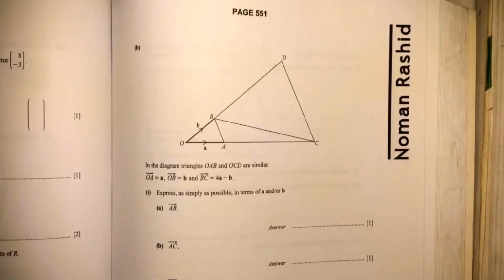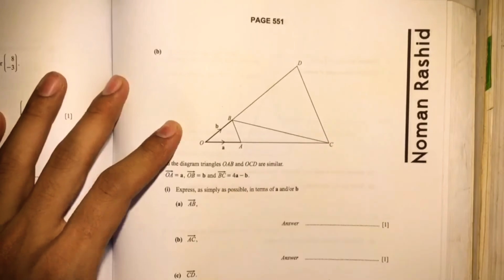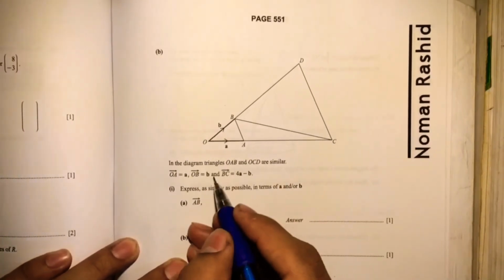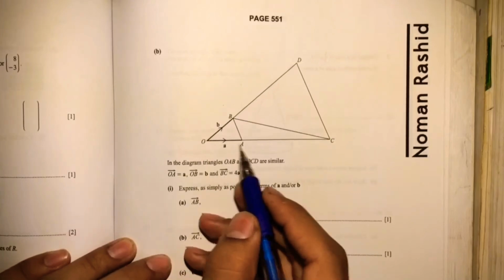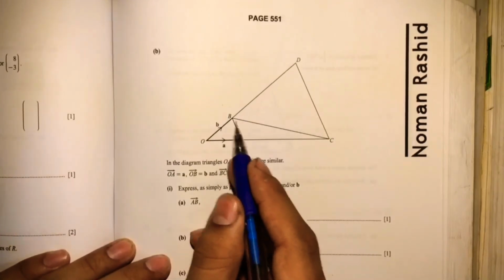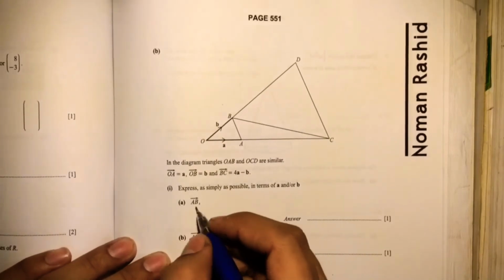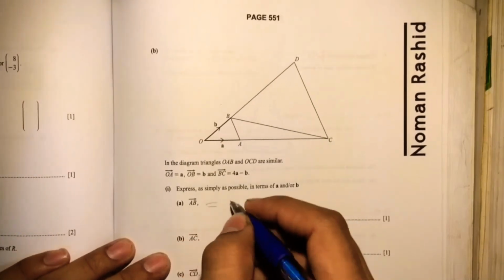Now questions for area. In the diagram, triangles OAB and OCD are similar. So we are applying similarity over here. OA is equal to a, OB is equal to b, and BC is equal to 4a minus b. Now we have to find AB.